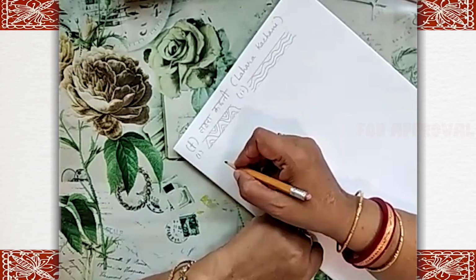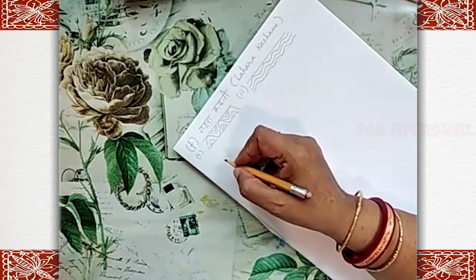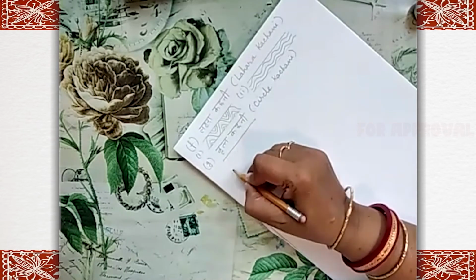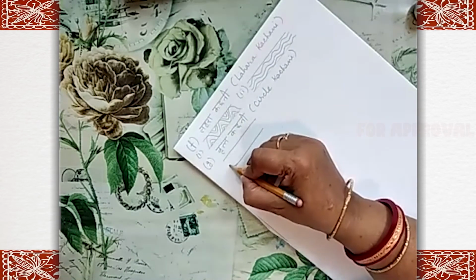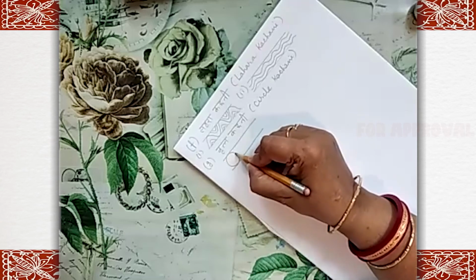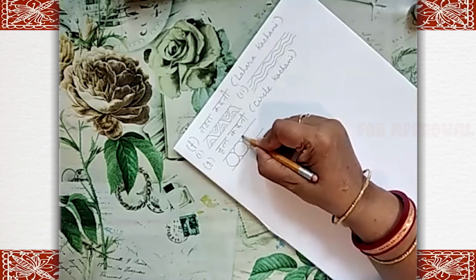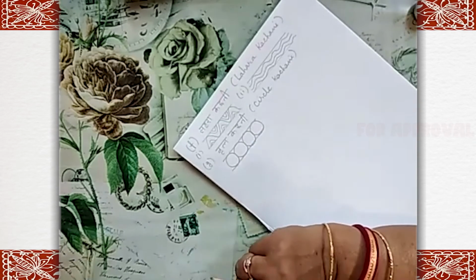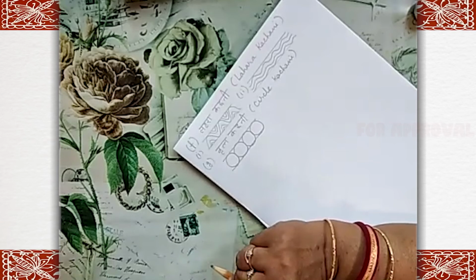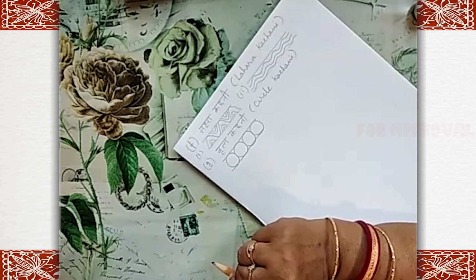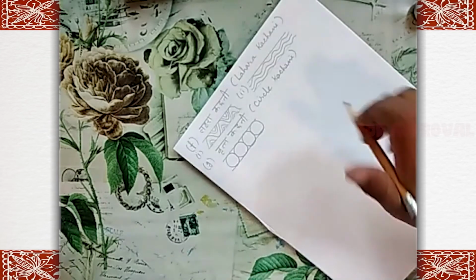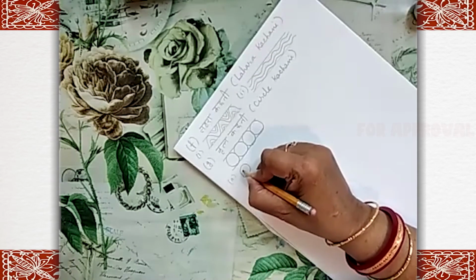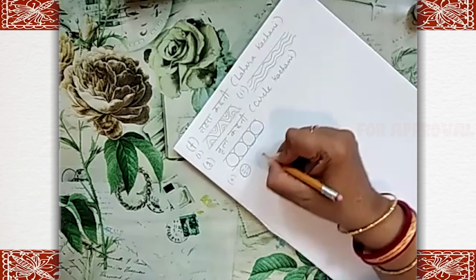Then we have lots of designs for Vrat Kachni, circle Kachni. If we have this line, in between we draw the circles. This is called circle kachni or vrat kachni. In vrat kachni we have lots of designs. We can draw circle and draw dashes.